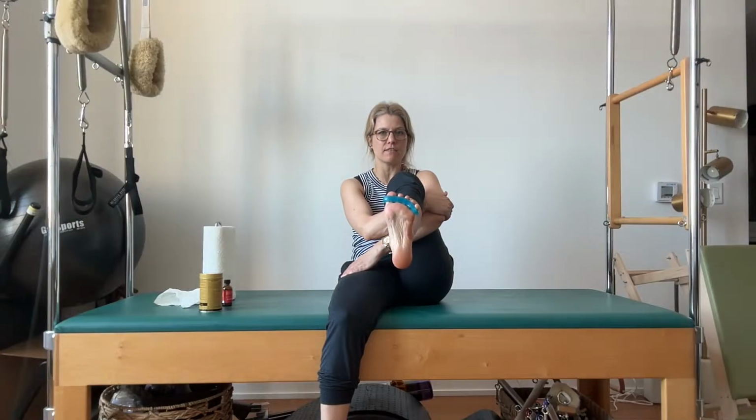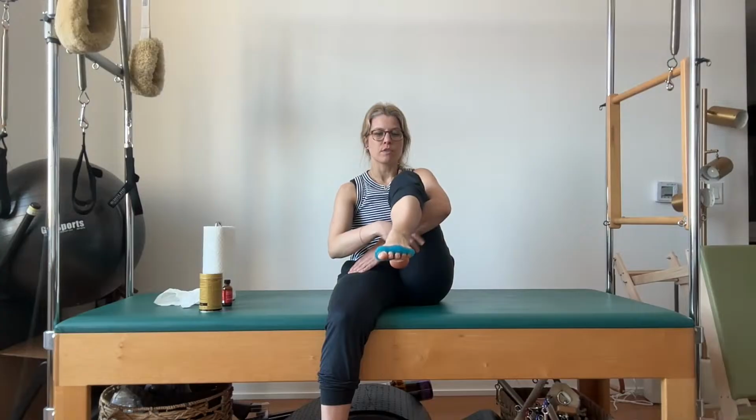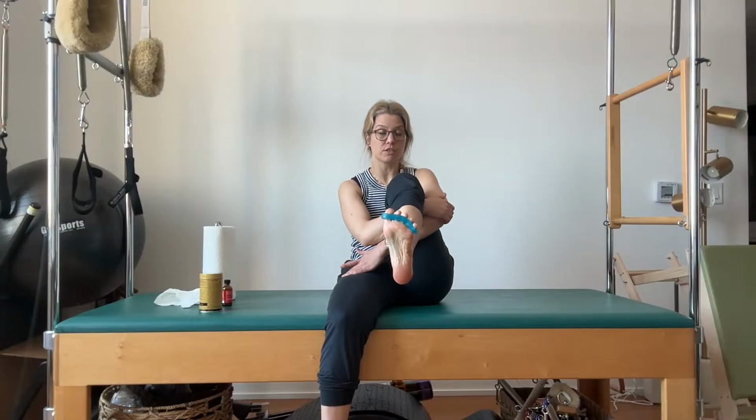So the exercises that I teach my patients with bunions wearing the toe corrector, the first one is simply pointing and flexing the ankle. Pointing the foot brings the foot into plantar flexion, and then flexing the foot brings the foot into dorsiflexion, bringing the toe closer to the nose. This movement feels good.